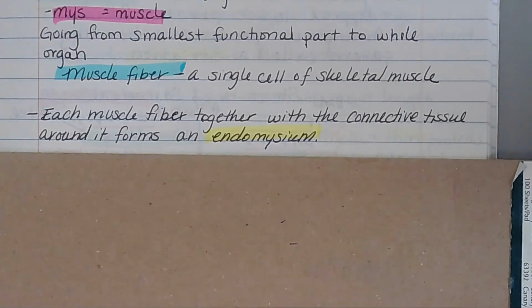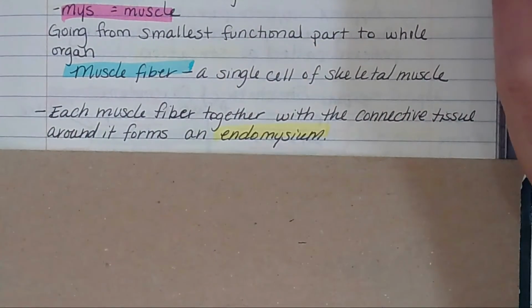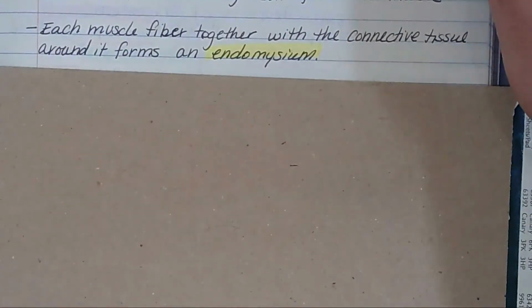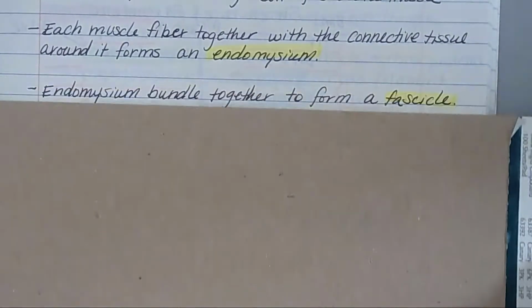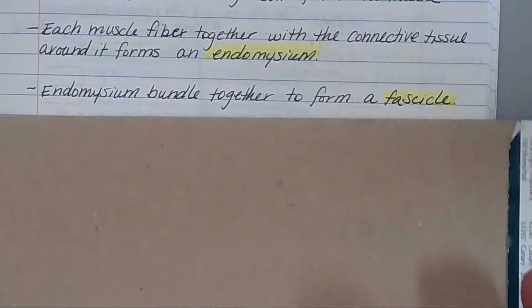This is an example of a loose connective tissue, which we call endomysium. Mys means muscle, endo means within. So endomysium is a layer of connective tissue within the muscle, surrounding each of the muscle fibers. It wraps around each of the muscle fibers and starts building a more complicated structure. As we take those muscle fibers wrapped in endomysium, we can take those bundles and start putting them together into even more complicated things.